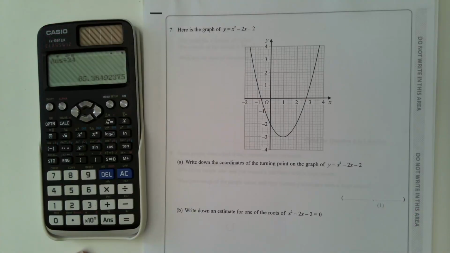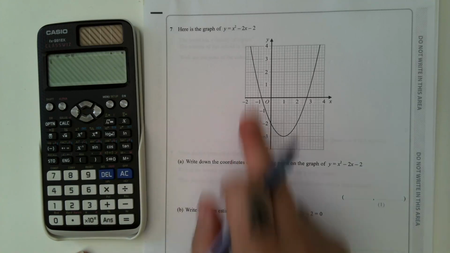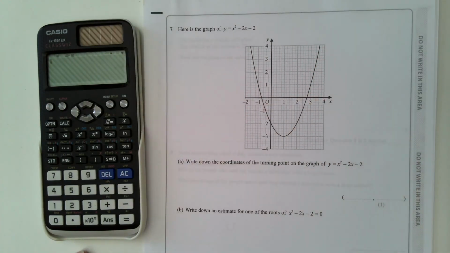Question 7. Here is the graph of y equals x squared subtract 2x subtract 2. So this is our quadratic graph here, a positive quadratic graph. Part A, write down the coordinates of the turning point on the graph of y equals x squared subtract 2x subtract 2.